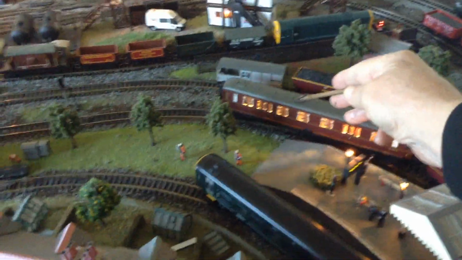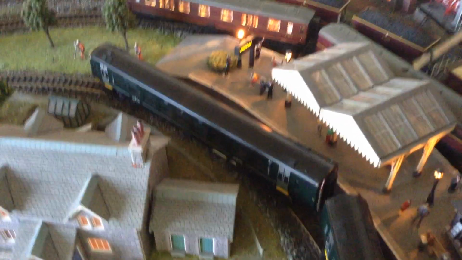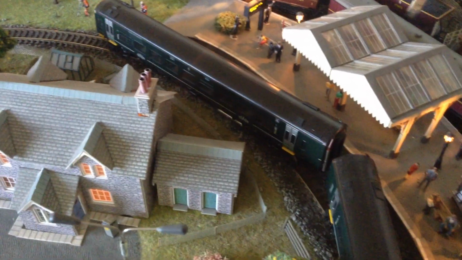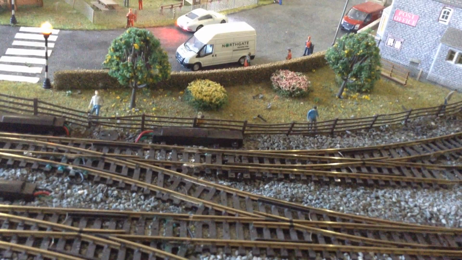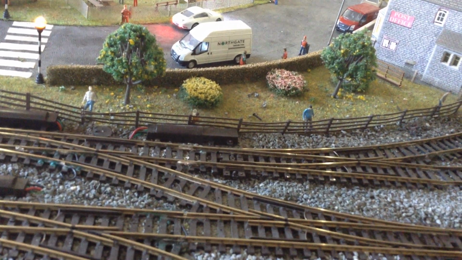Now, also what I've got, of course, is my coaches. I've got reed switches in them. So if I actually just touch them like this, like this, like this, I've got the lights on. All it's done is with a magnet like that. And touch them again, they'll go off. So if I now just shut that one down for a minute, and we'll now put on the Tornado.